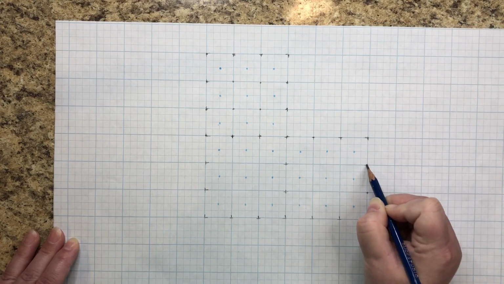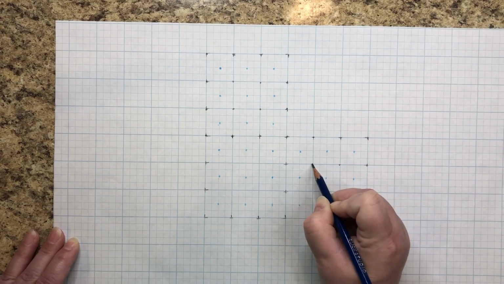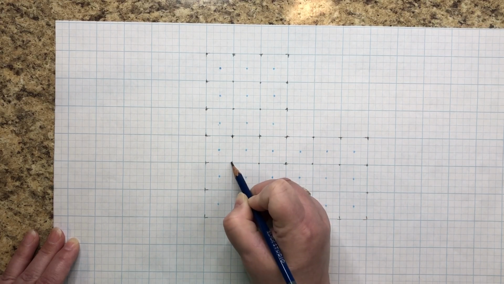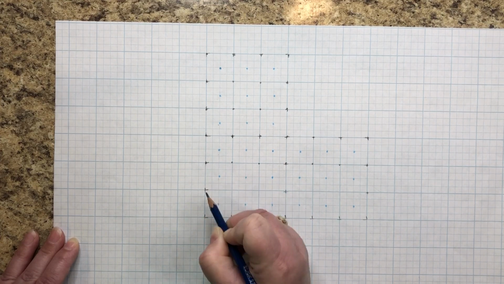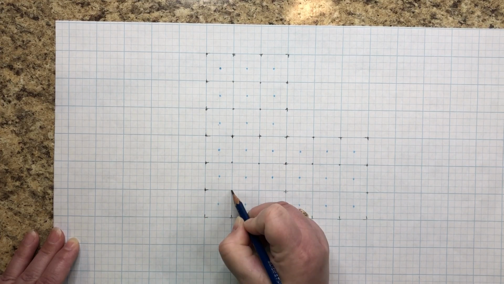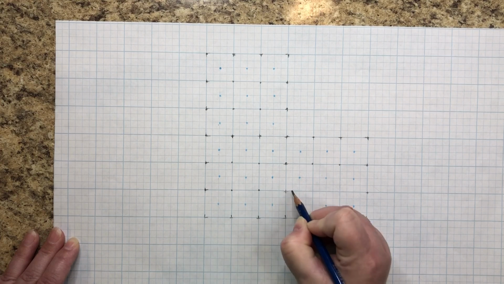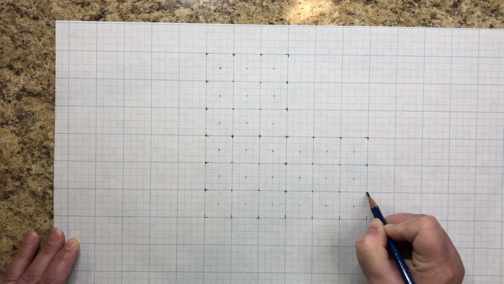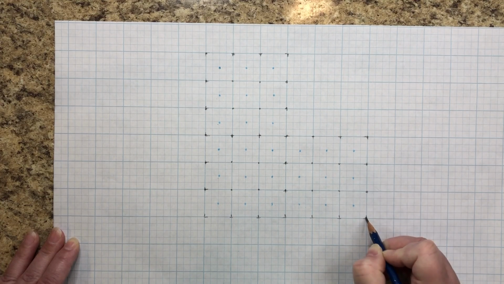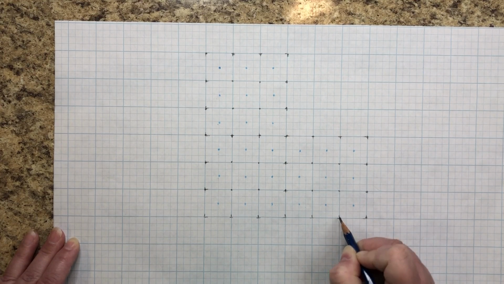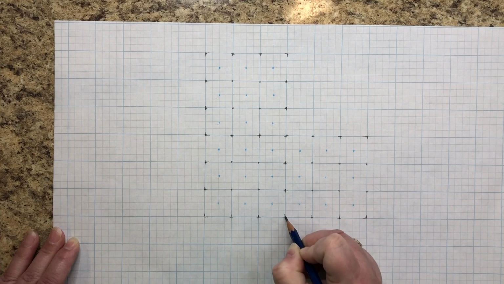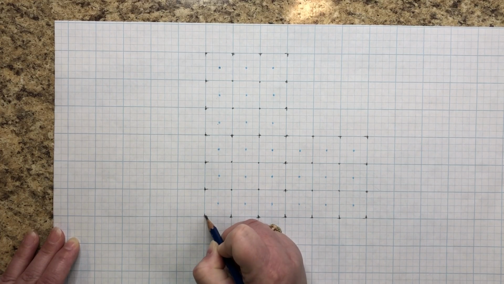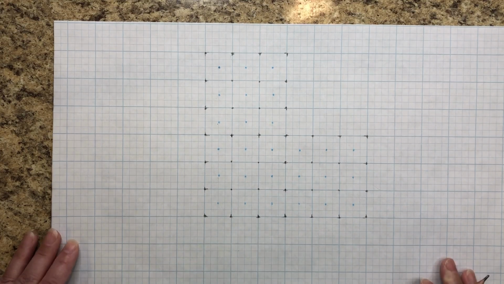You're just going into every corner and putting your black dots there. The black dots are the big grids. They symbolize your 3x3 grid, if that makes any sense. And then the blue dots start to divide up those grids.